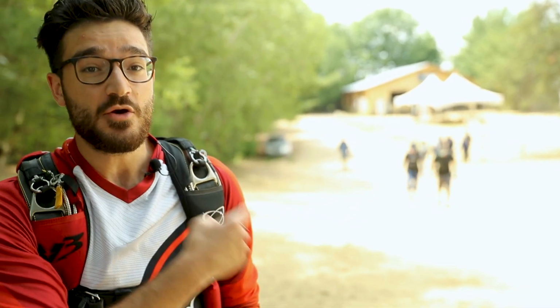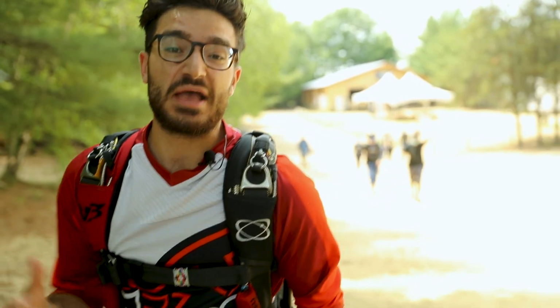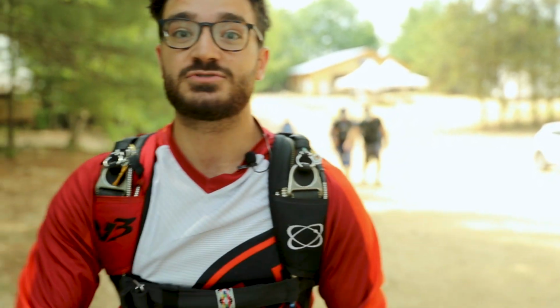So as you can see behind me, we got a whole bunch of tandems that are coming up. So exit order is pretty simple. I'm getting out low, which means I get to go out first, and then the rest of the tandems are going to be going out.